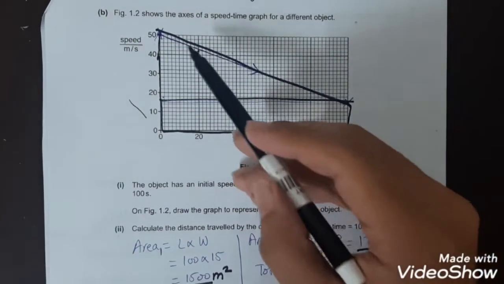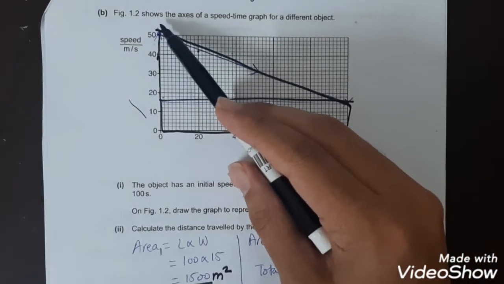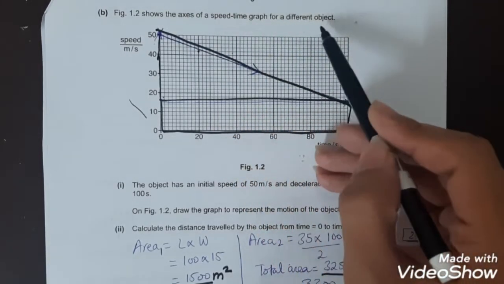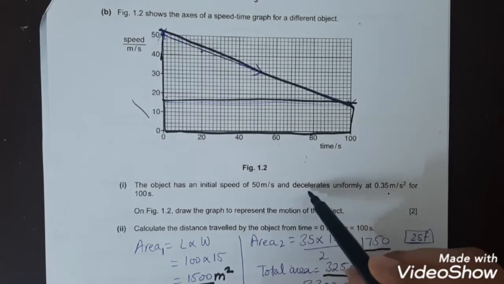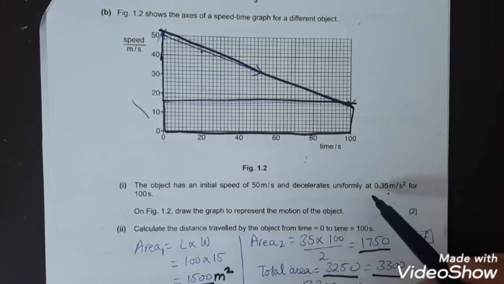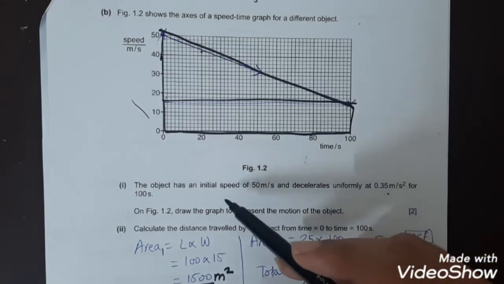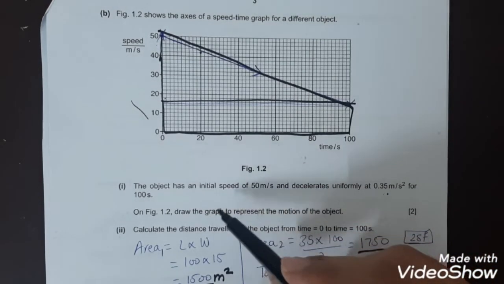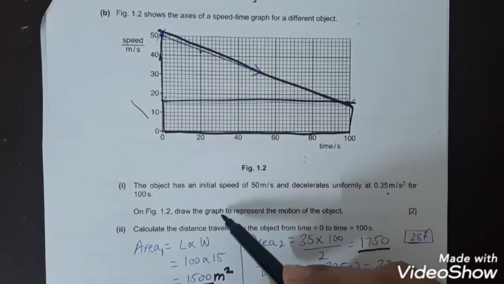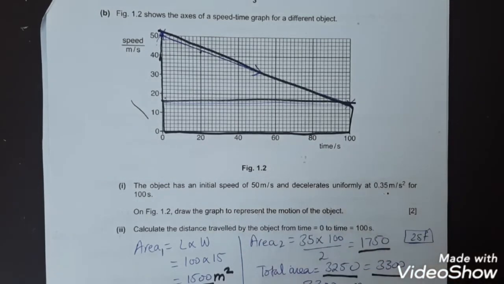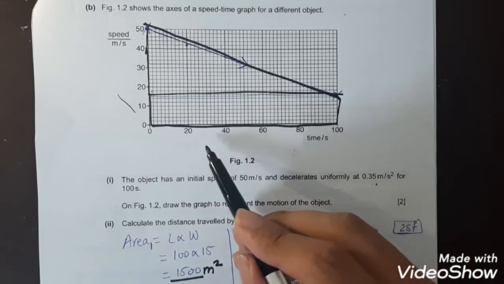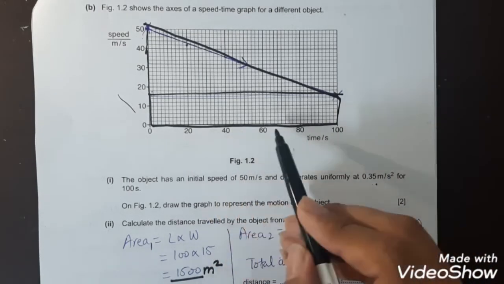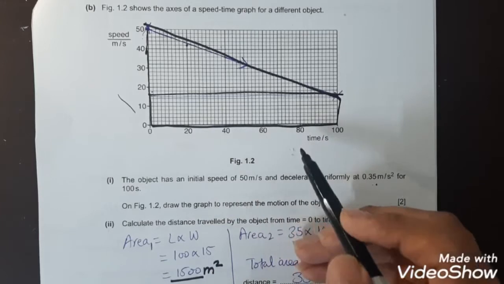Question B states: figure 1.2 shows the axis of a speed time graph for a different object. The object has an initial speed of 50 meters per second and uniformly decelerates at 0.35 meters per second squared for 100 seconds. On figure 1.2, draw the graph to represent the motion of the object. So here the change in time is 100 seconds, because from 0 to 100 is 100 seconds.